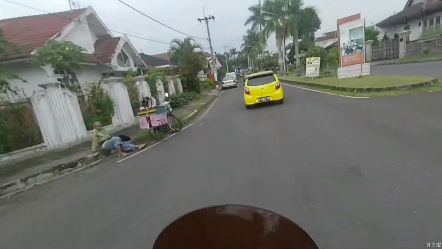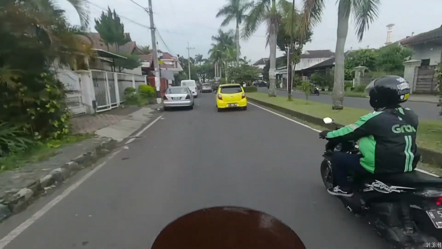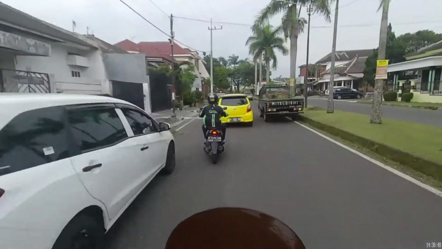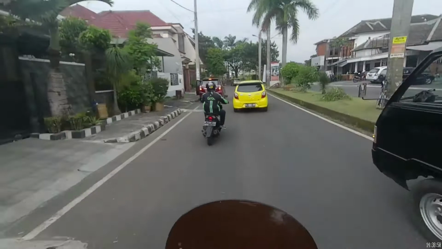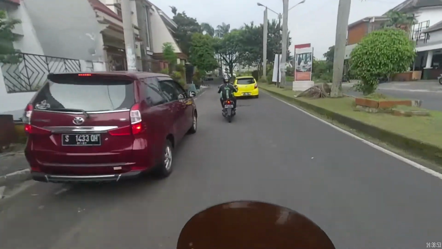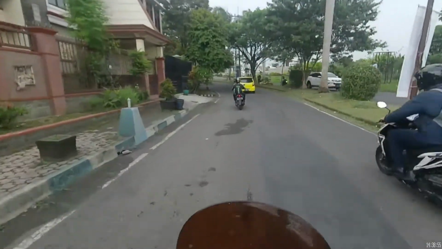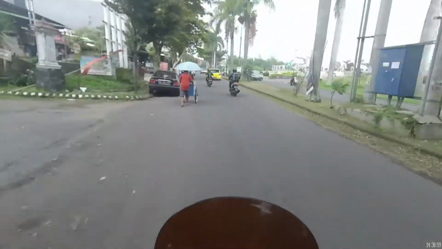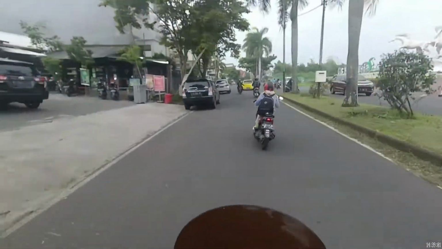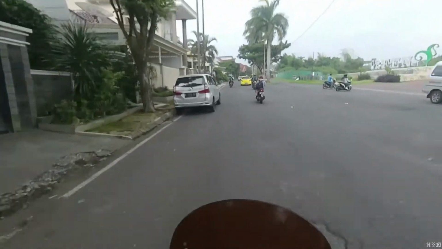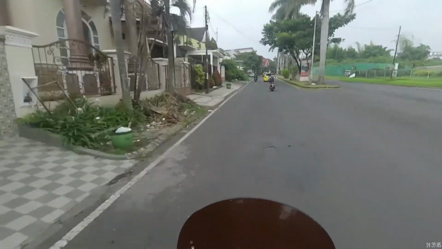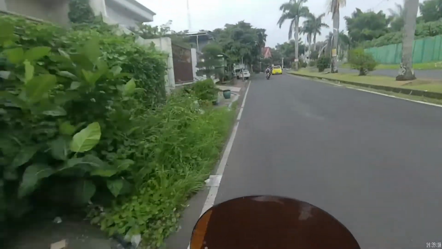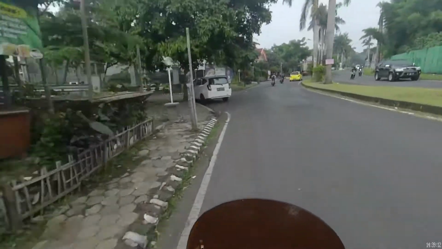And this one is a medium street. This is not a very big one but not very small one, so there are two streams on this street, and of course this is a left-hand side street.